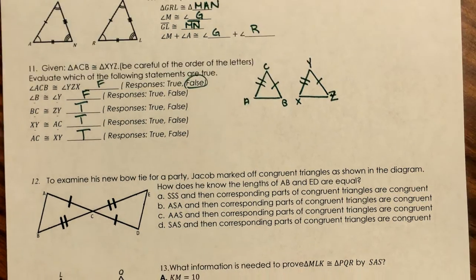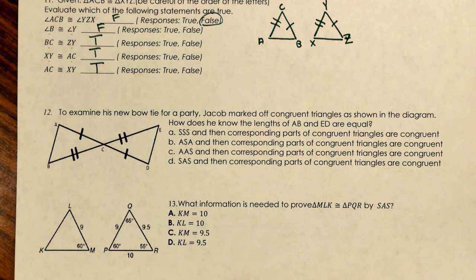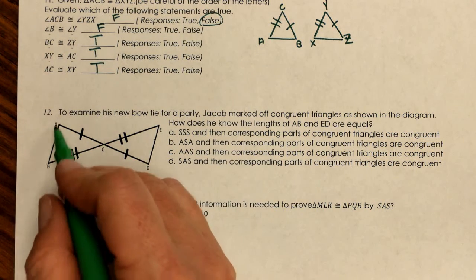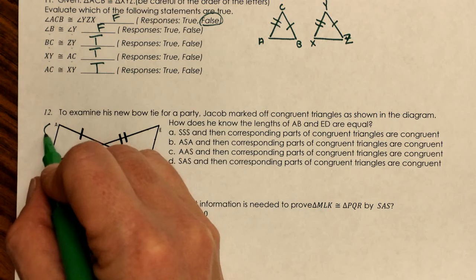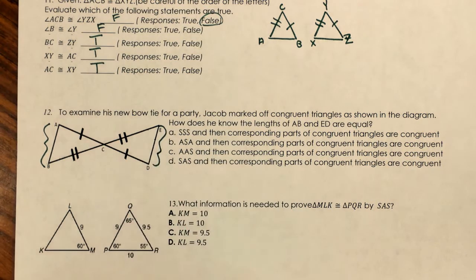Okay, moving on. To examine his new bow tie for a party, Jacob marked off congruent triangles as shown on the diagram. This is a very serious party. How does he know the lengths of AB? How does he know that this length here is equal to this length here? Ooh, this is a trick.